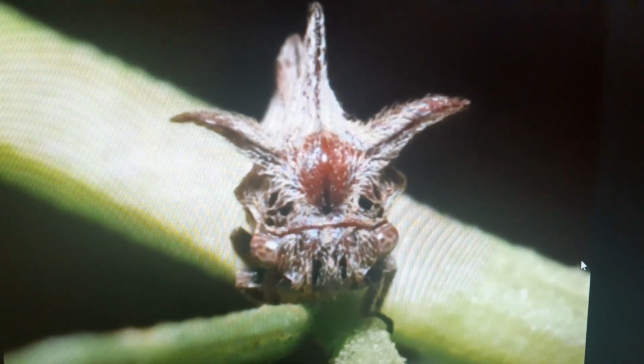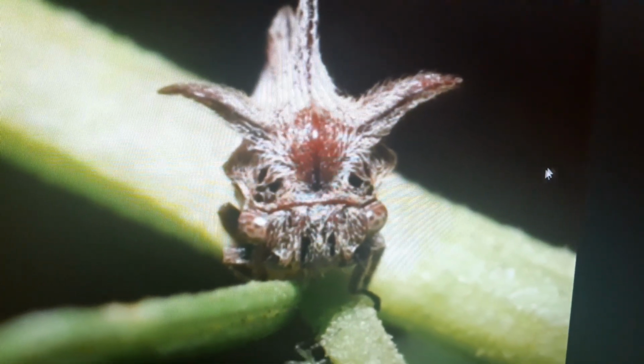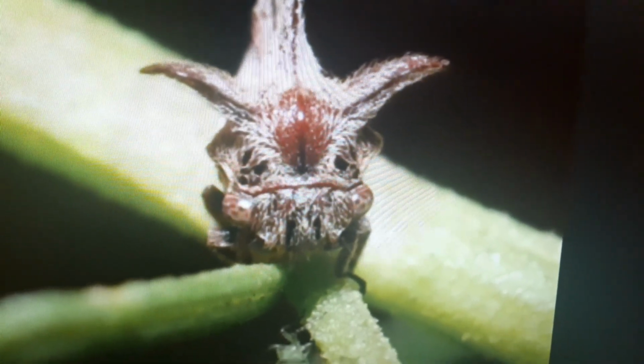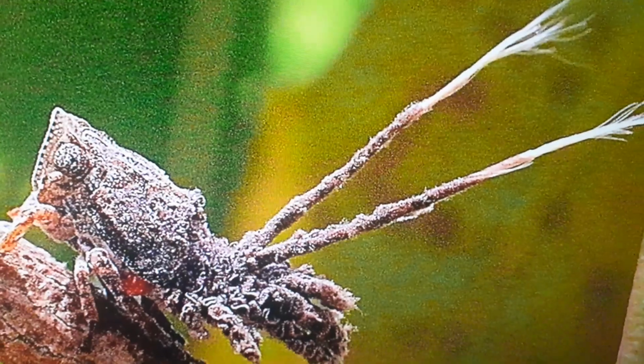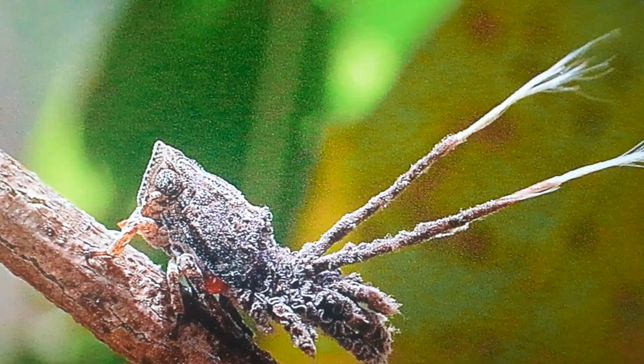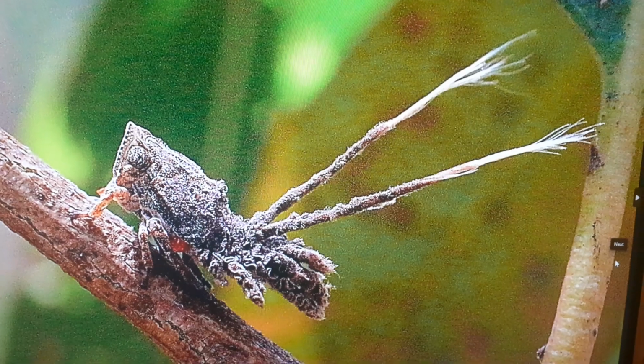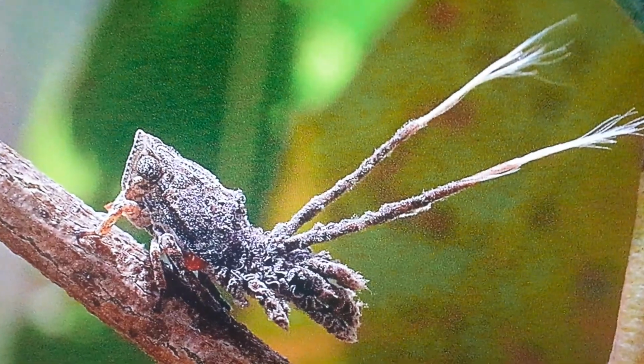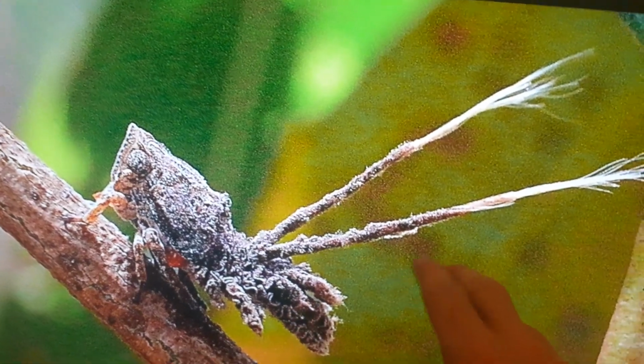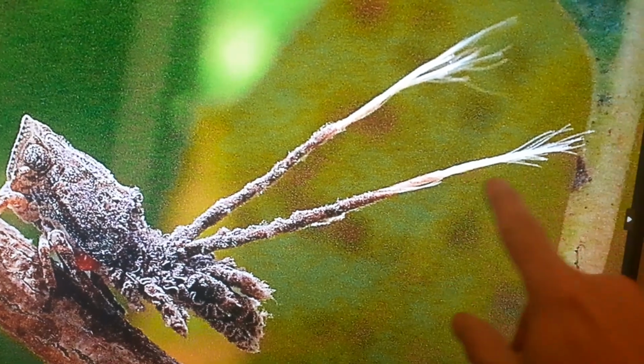Another one, a similar kind of design. Another one with more of a woody aspect, that plant likeness.